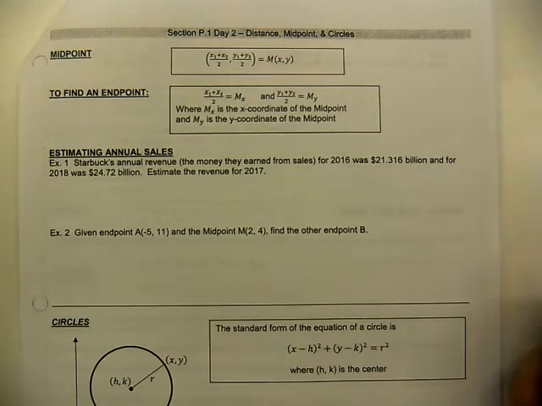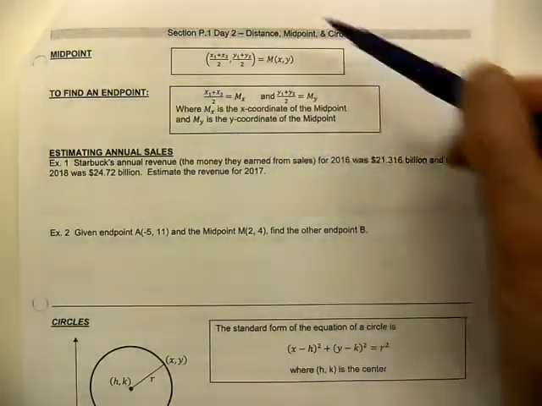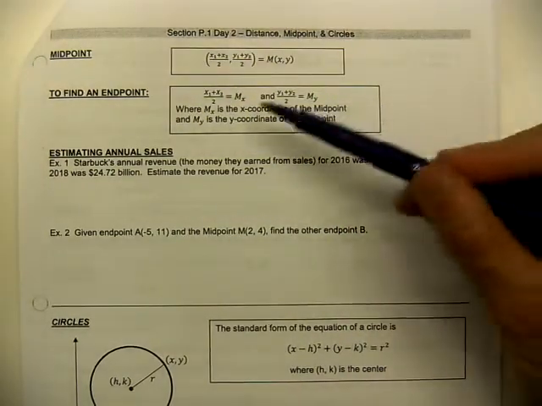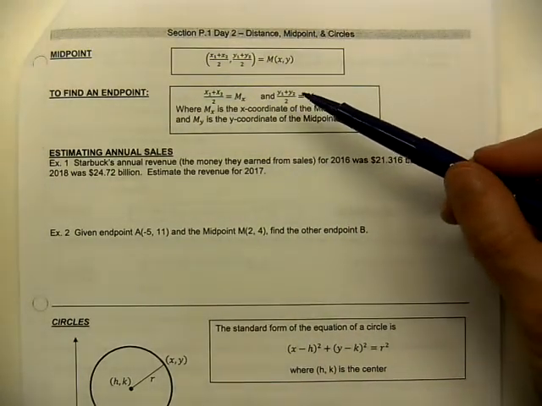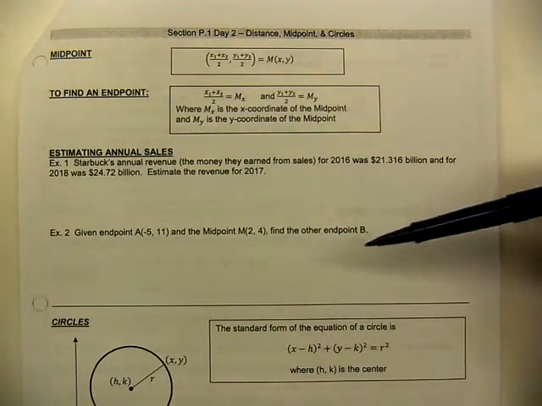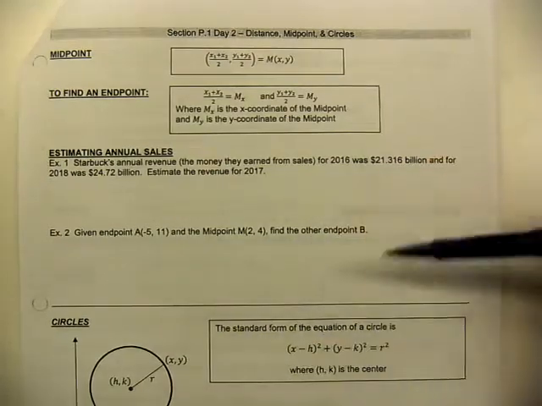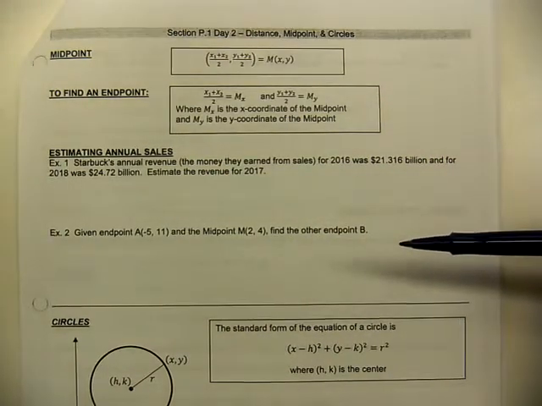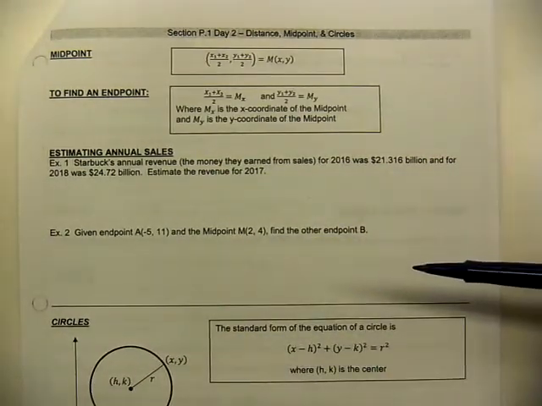Today we're looking at two topics. We're looking at midpoint again. We saw that a little bit yesterday, but we're going to use it in a slightly different manner. And then the second topic has to do with circles and the equation of a circle, which should be a review. You saw that material back in your geometry class, but we're covering it again today.